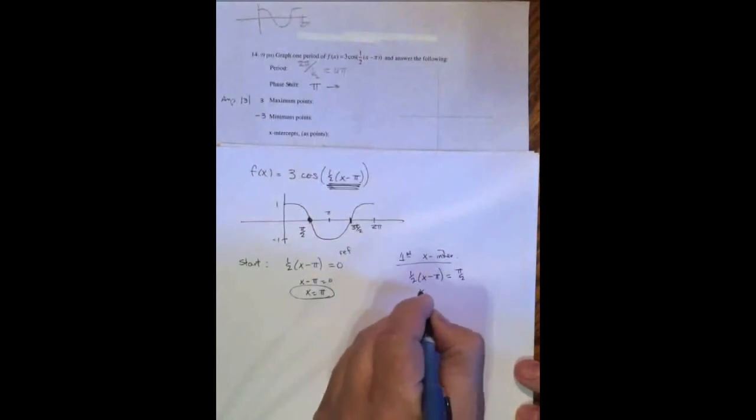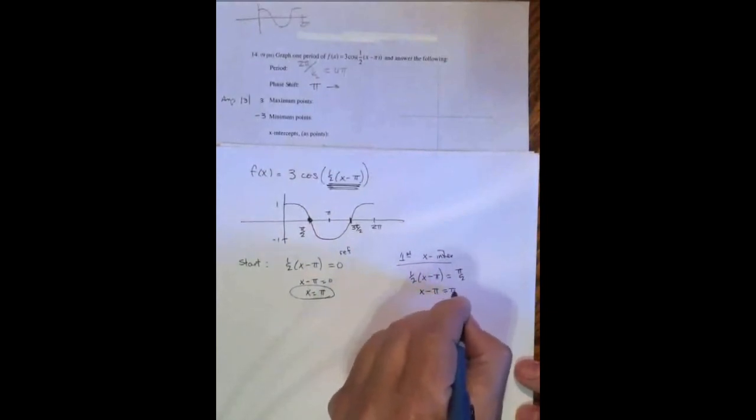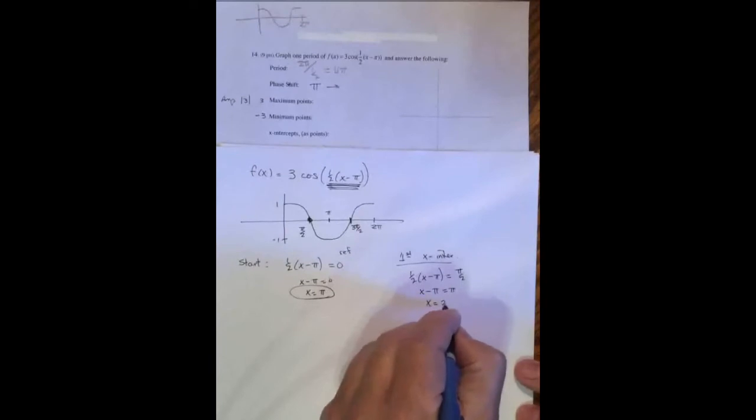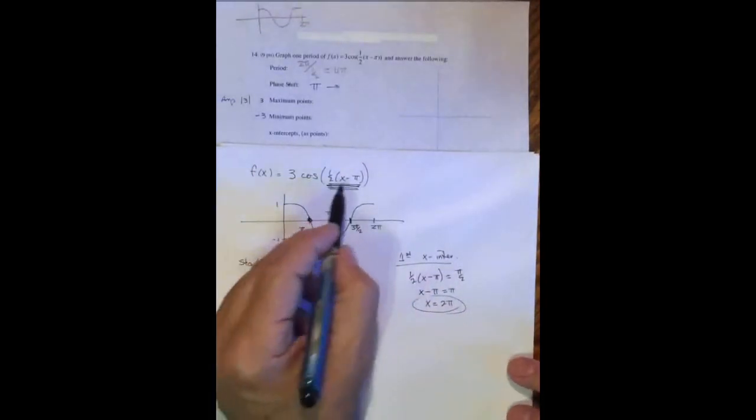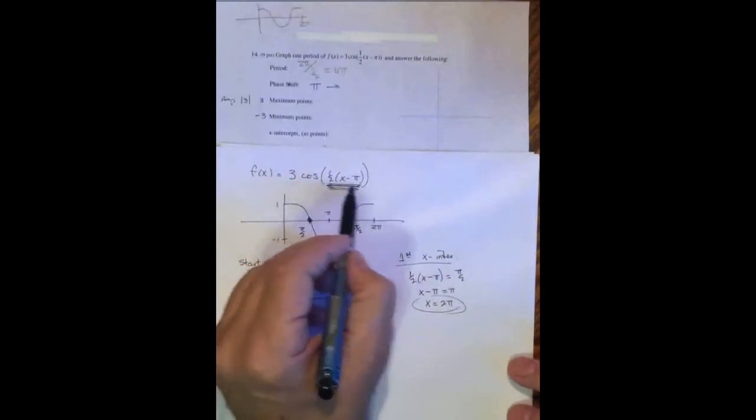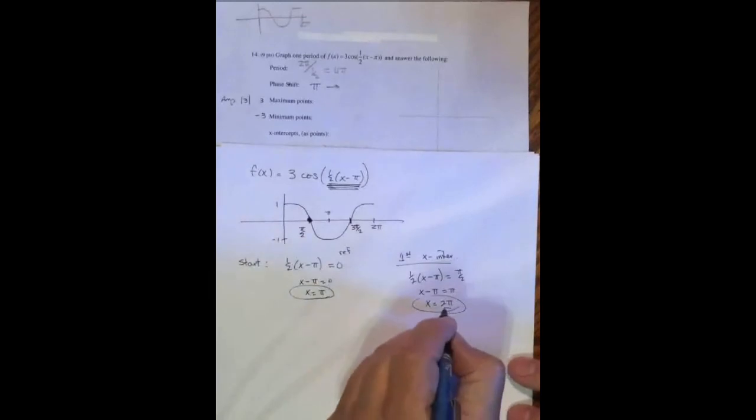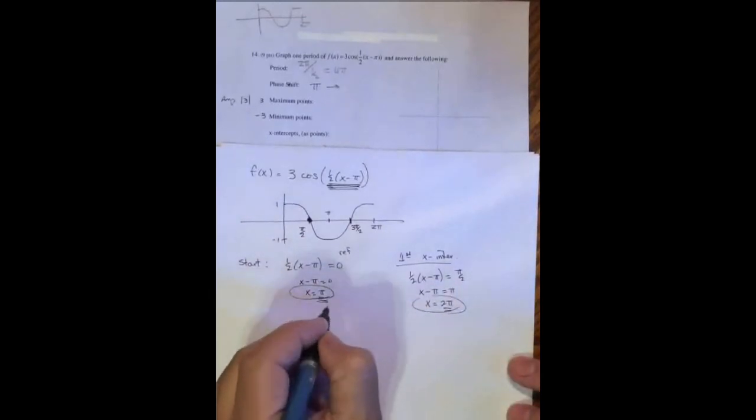Multiply by 2, you get x minus pi equals pi. So x is 2 pi. So the first time this curve intersects the x-axis will be at 2 pi. It begins at pi, and the first intercept is at 2 pi.